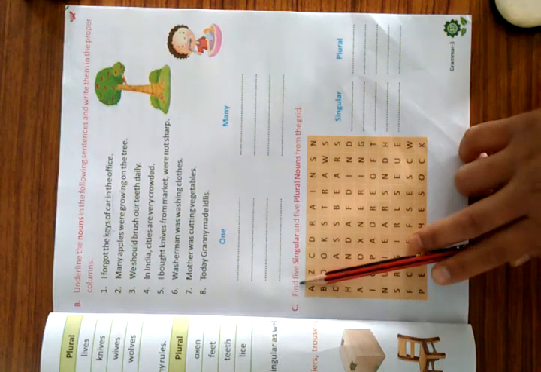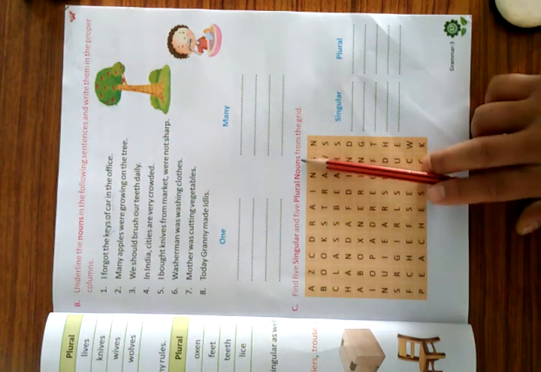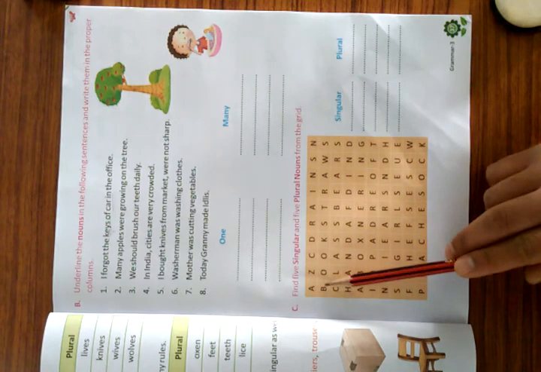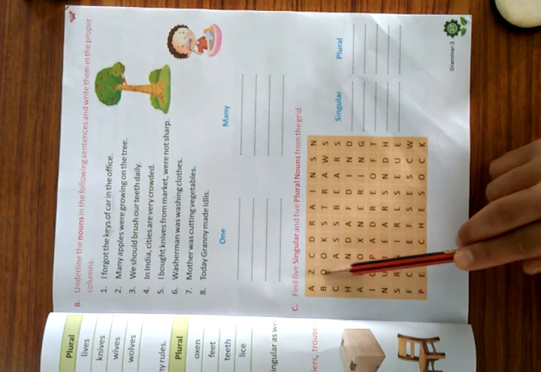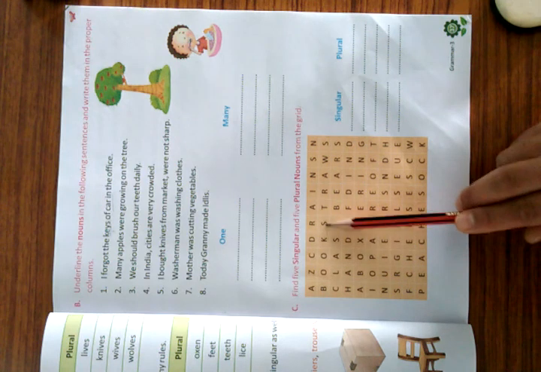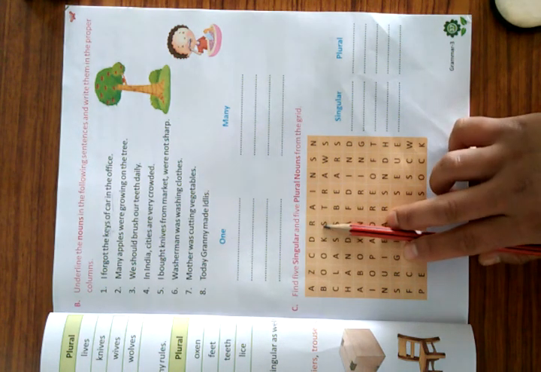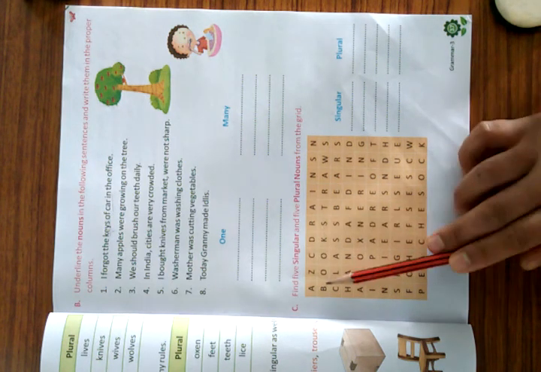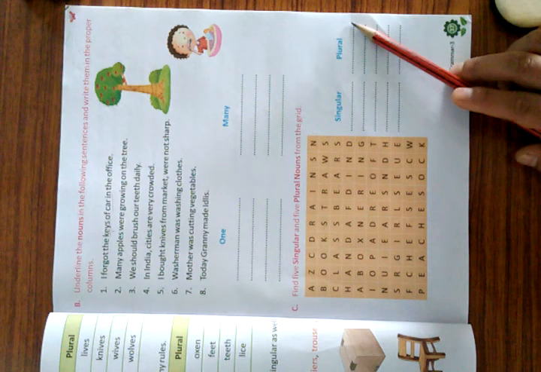Okay. And here you can see, find 5 singular and 5 plural nouns from the grid. Here is the grid, and you have to find the words. First, what I saw is books. So books means plural form. So you have to take out this books and write it in plural forms.